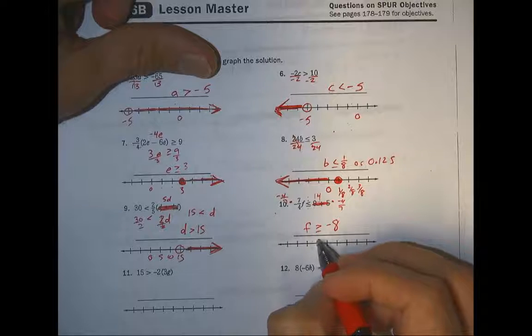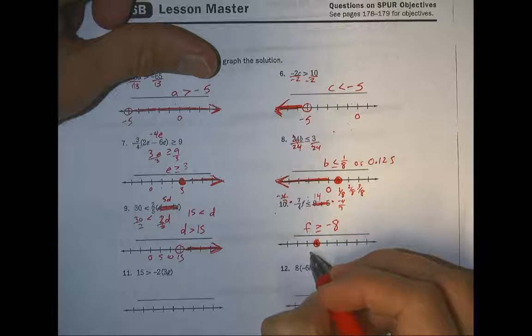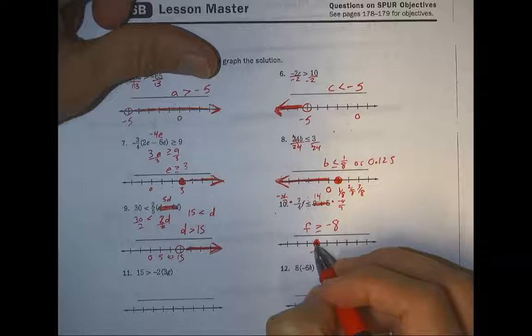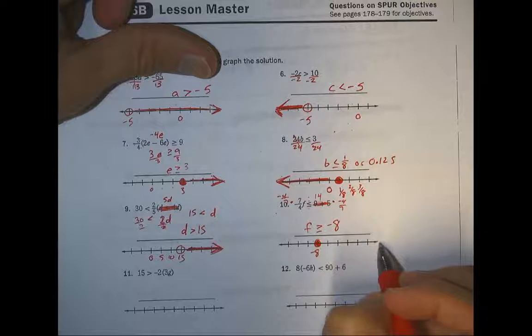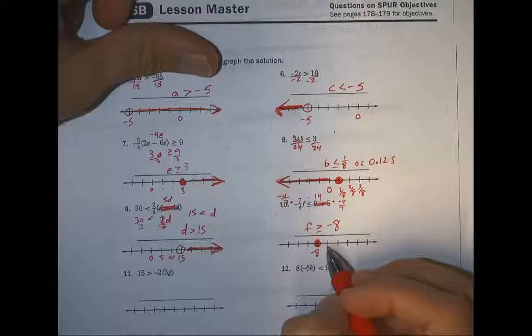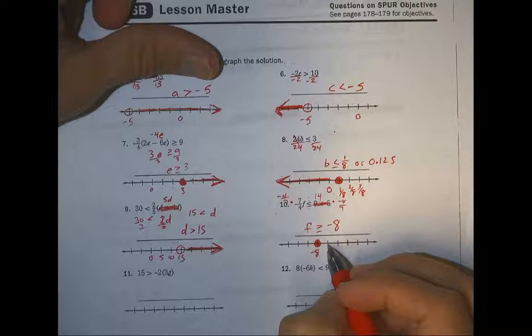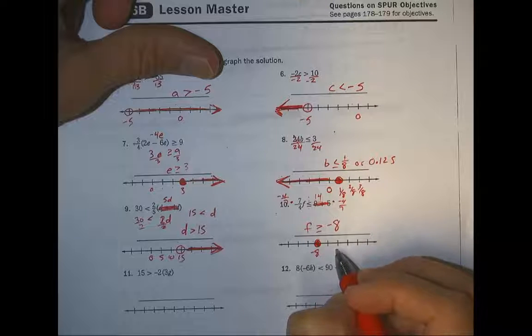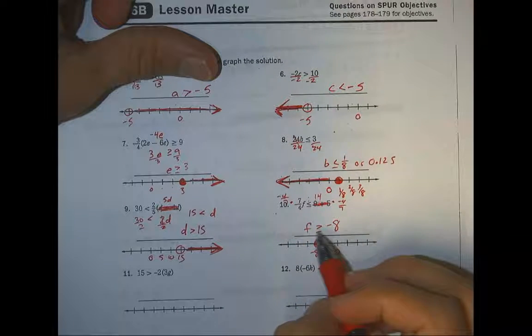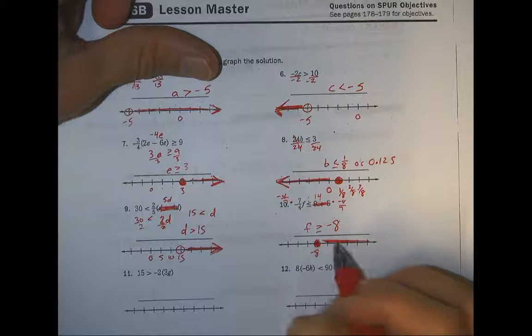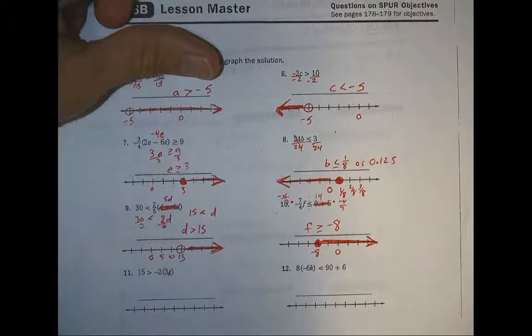I'm just going to go ahead and put that right here. Close the circle. Call this negative 8. So this is all your positive numbers up here. If you wanted to count by, let's say 4, so this would be negative 4 and this would be 0. So f is greater than or equal to, and the numbers that are greater than negative 8 are going to be this direction towards your positives.